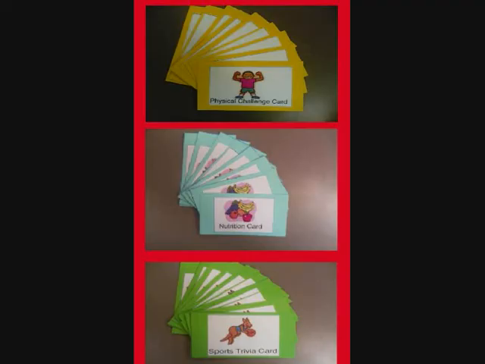We have done this by adding extra categories to our quiz cards. There are now 3 categories, and these are physical challenge, nutrition, and sports trivia. The board game will have 3 symbols that represent these categories spread across the game. You can see that here on our final design challenge template. When a player lands on a specific symbol, they will pick up the relevant card and complete the activity on that card.